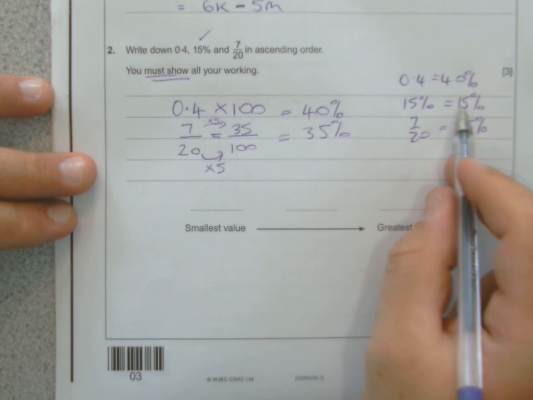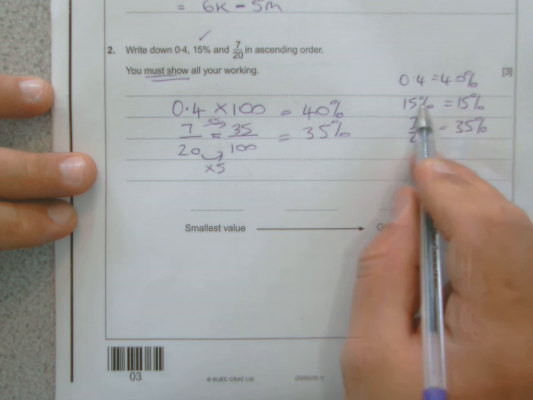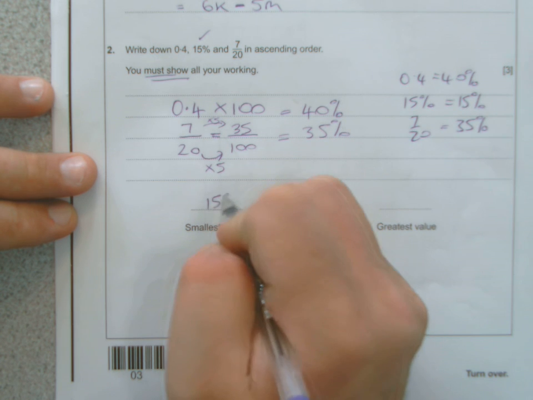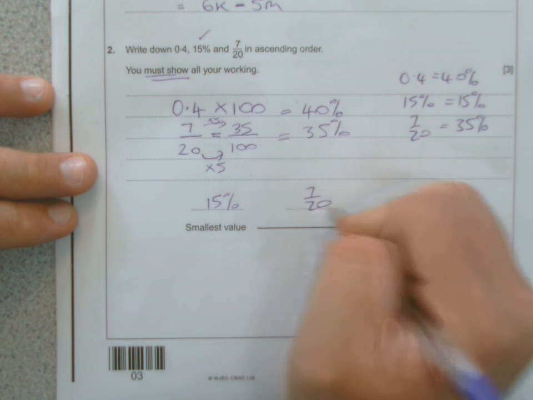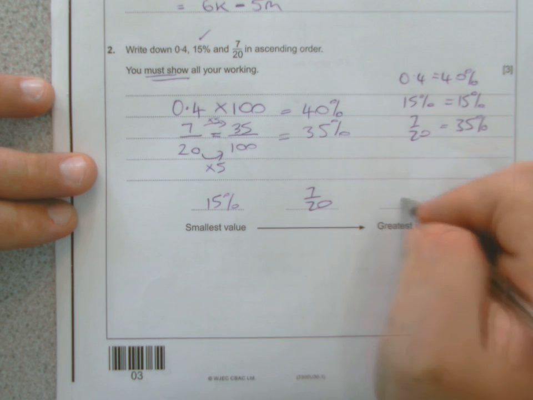So we can see what the smallest is. The smallest is the 15%. We'll write that down. Next smallest is 35%, so 7/20ths. And then the biggest one is 40%, so we put 0.4 down there.